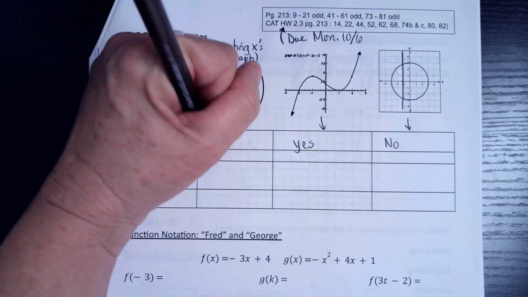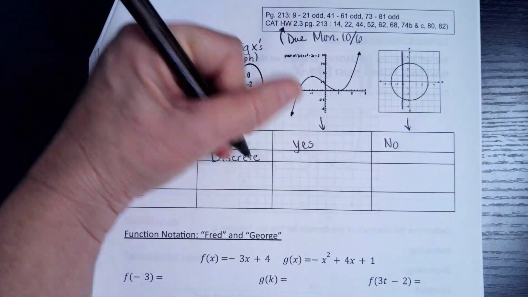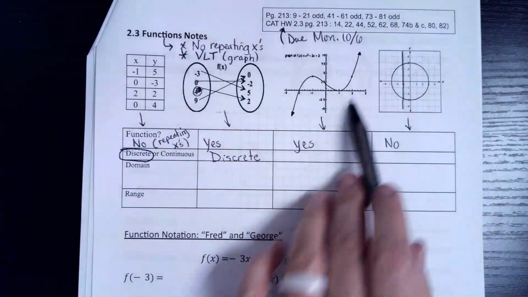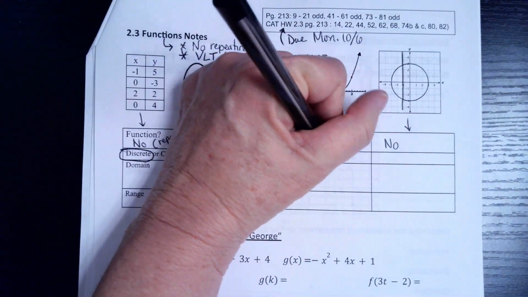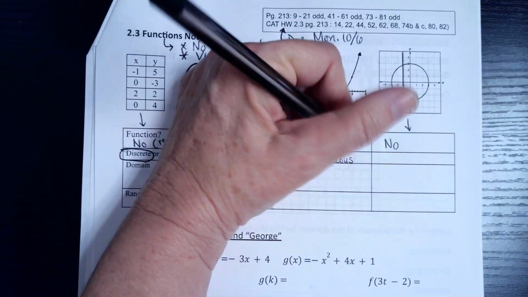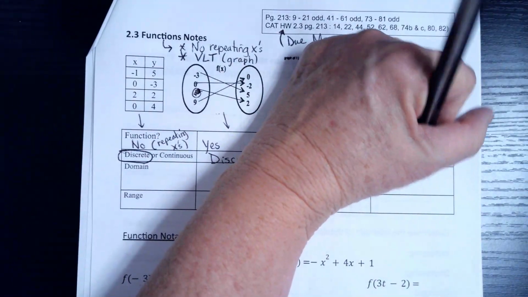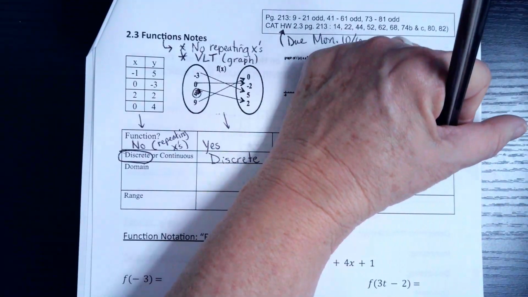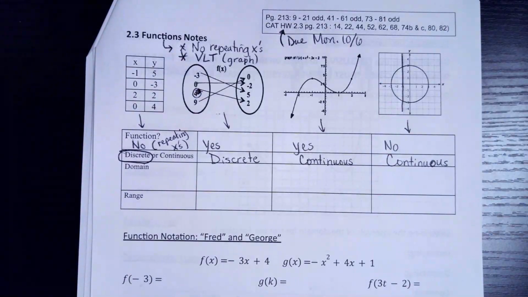So it is discrete. But in this curve, it's continuous. And on the next one, it's continuous. And there are graphs that have portions that are continuous and portions that are discrete. So that's interesting.